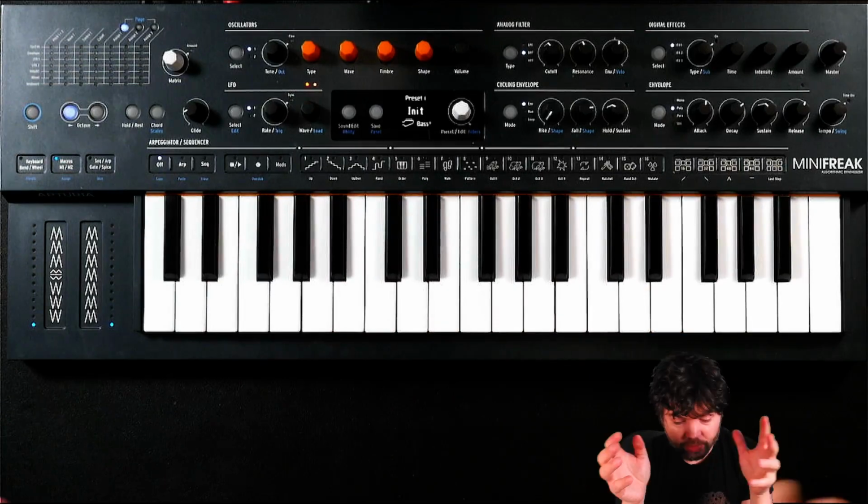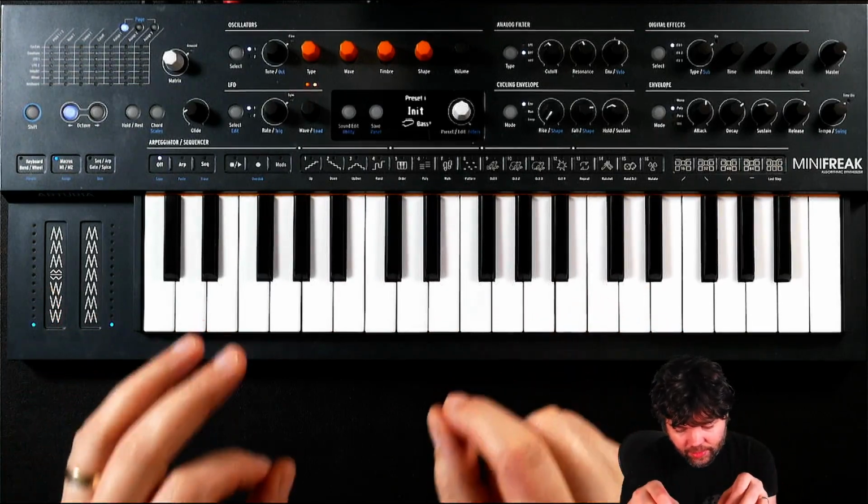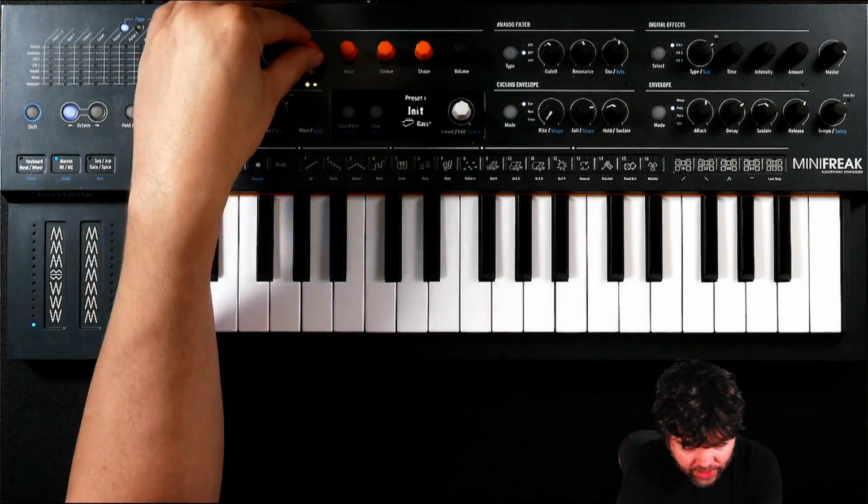There's a pretty broad scope to what's available with that sound, and I think it would benefit a lot from modulating some of these parameters. Moving on.